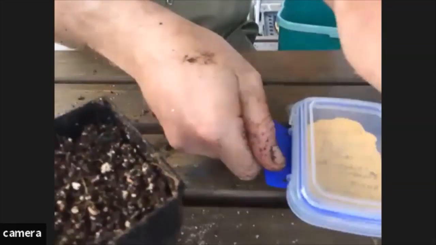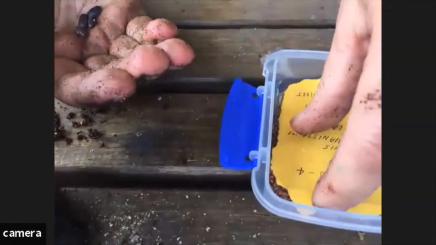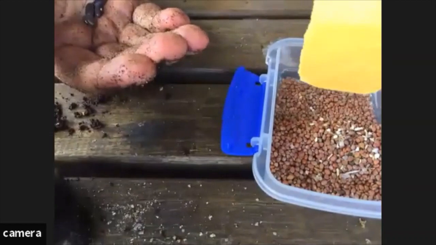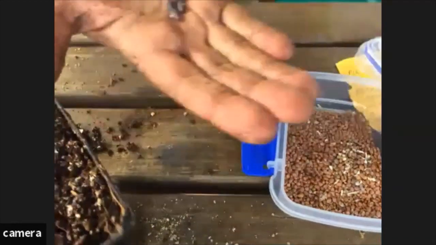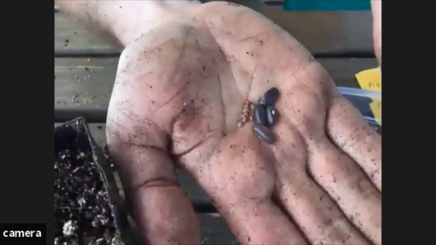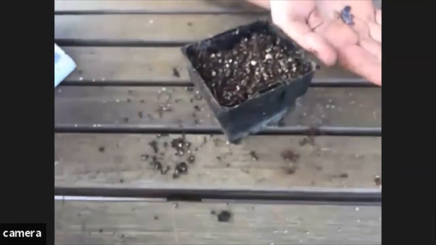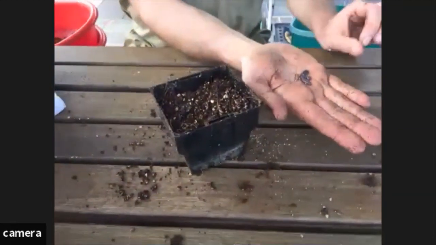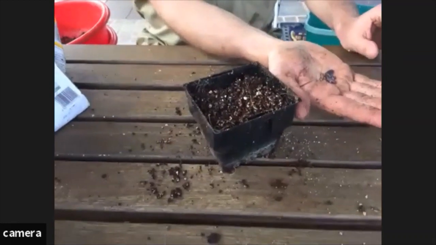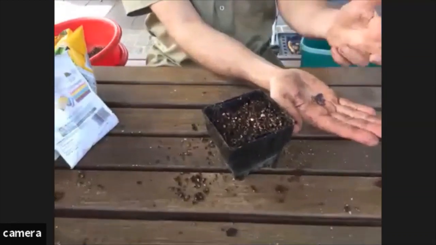Some seeds are much smaller. Radishes are a little bit smaller, and you can get seeds that are much smaller again. The general rule of thumb is you plant the seed twice as deep as the size of the seed. So the bigger the seed, the deeper you plant it.